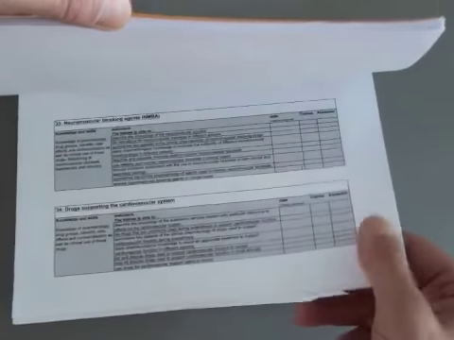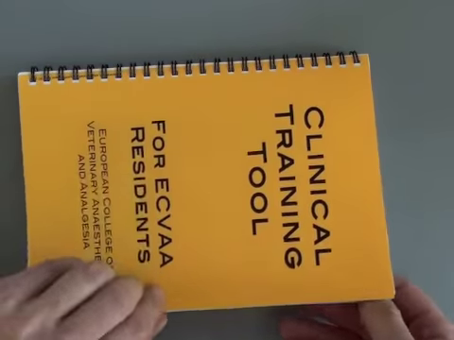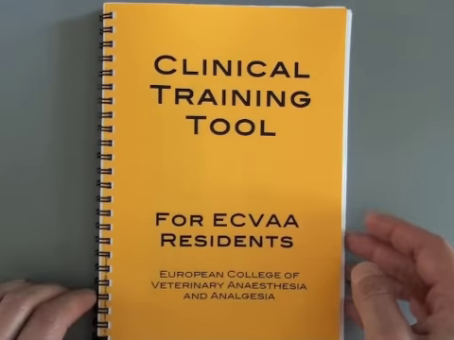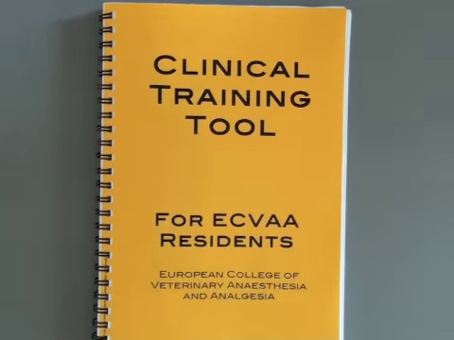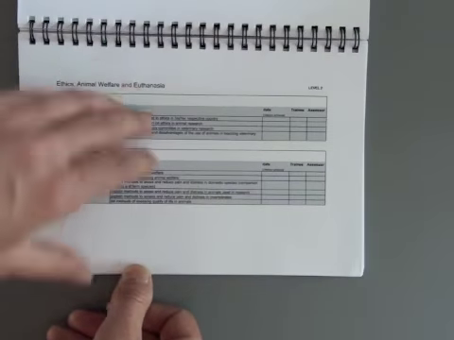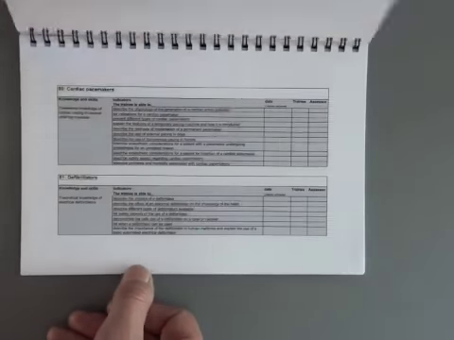Alternatively, it could be used as a PDF copy on a portable or cloud-based system, as long as you can write on the PDF. Brief instructions can be found on the first page of the tool. The general structure of the training tool is as follows. Part 1, Clinical Skills.